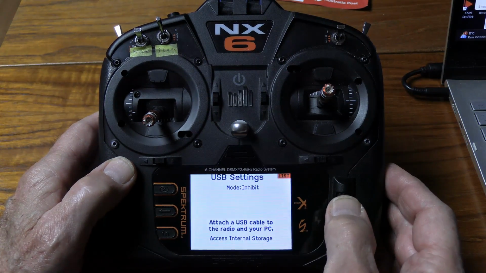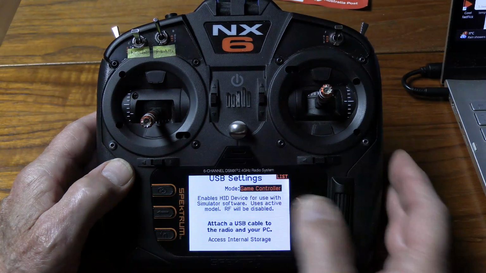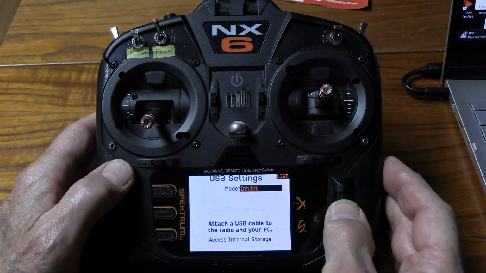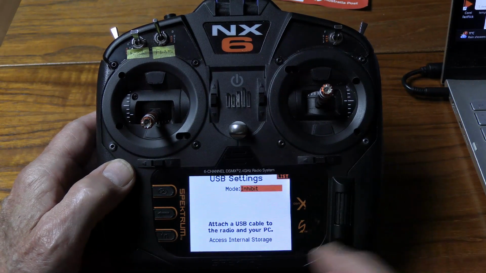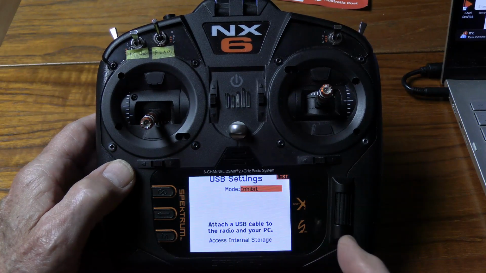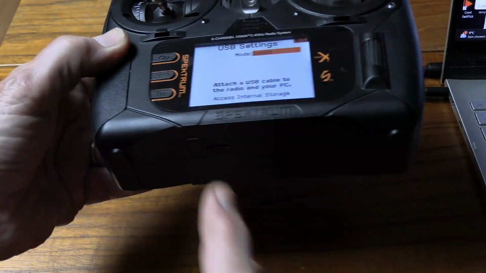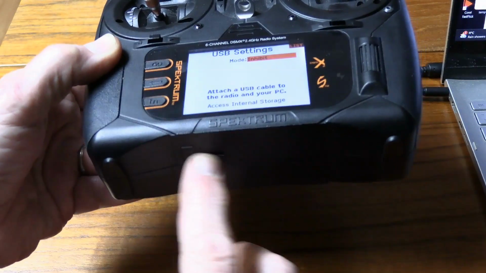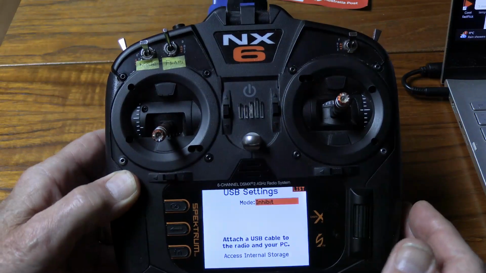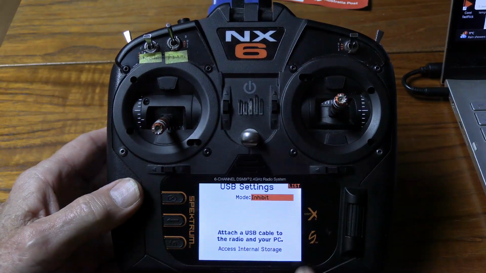USB settings, this is where you either set up for a flight simulator using the game controller setting there, or if you want to access the files that are inside the radio. So, this one has memory inside the radio. It doesn't have, well, the SD card is optional. That's just sort of moving things back and forth. But actually much easier to just simply plug it into the computer.